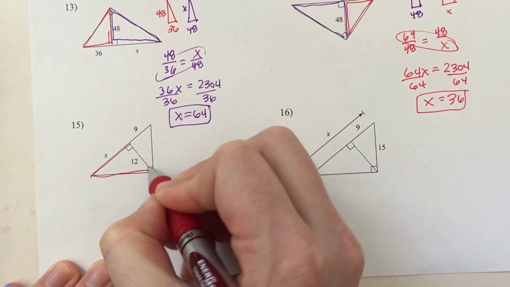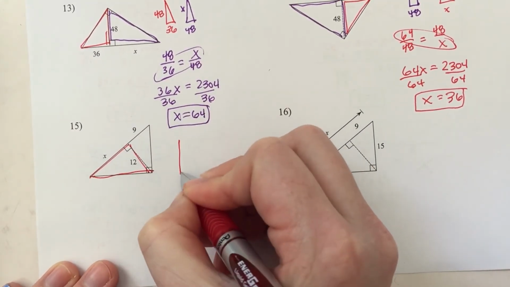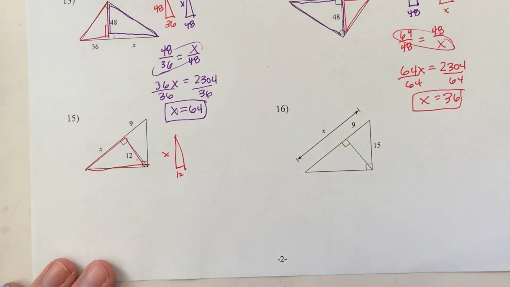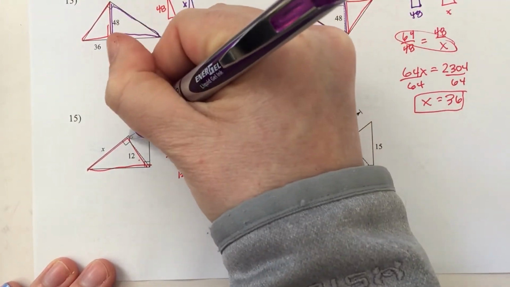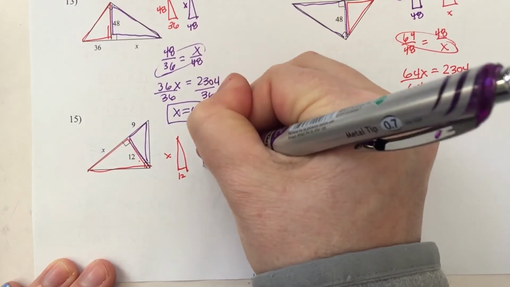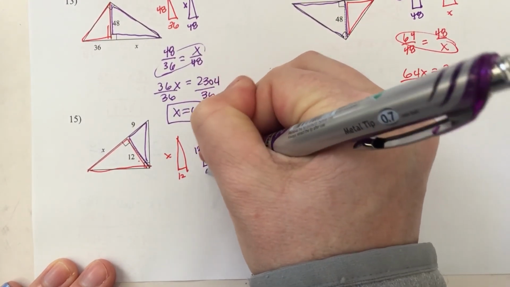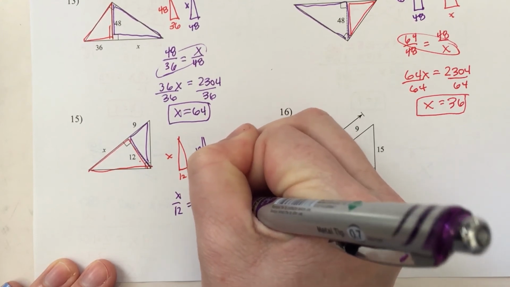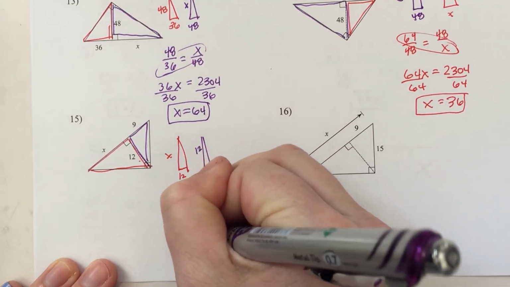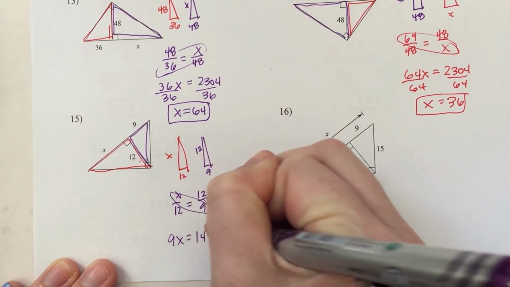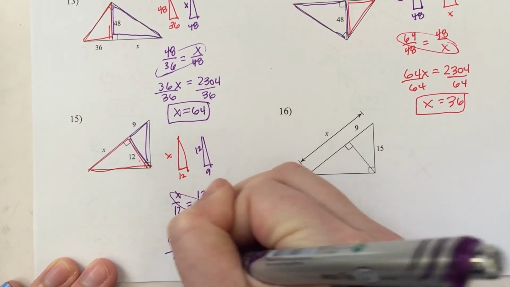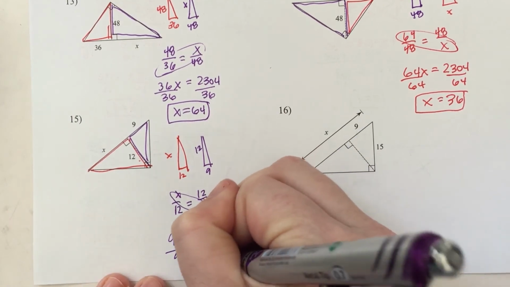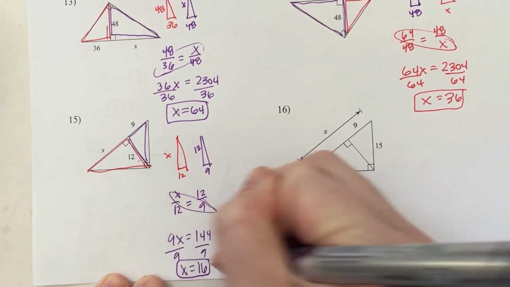My longest side is the x. Short side is 12. Long side is 12. Short side is 9. Cross multiply, 9x equals 144. Divide by 9. And x is equal to 16.